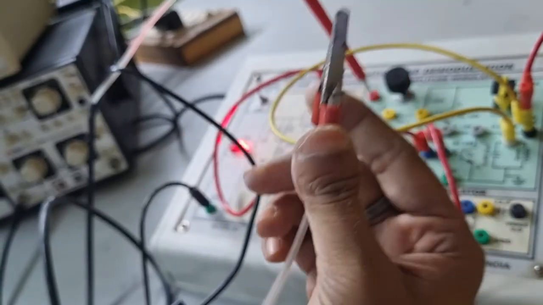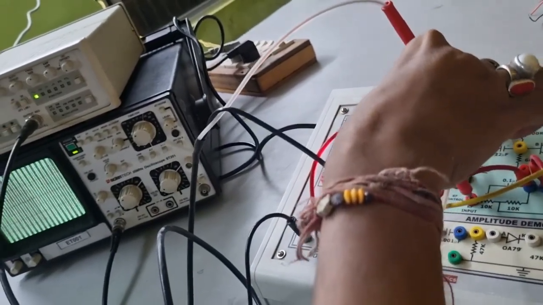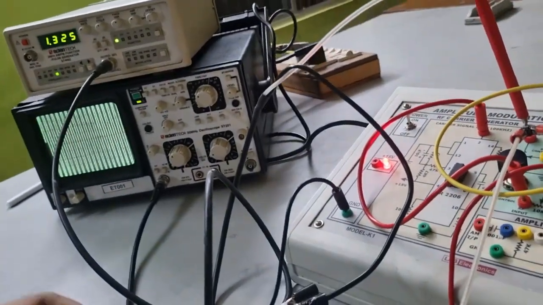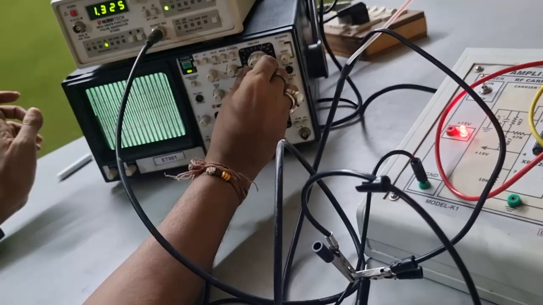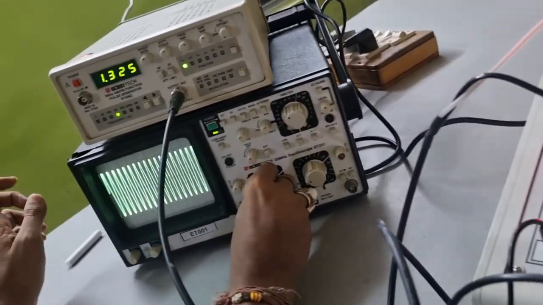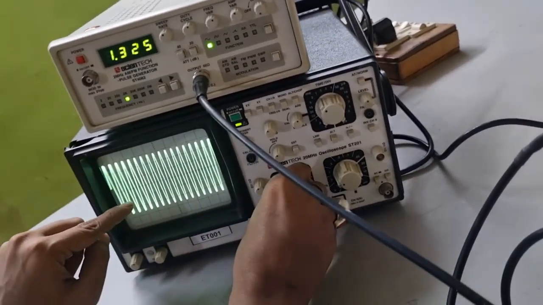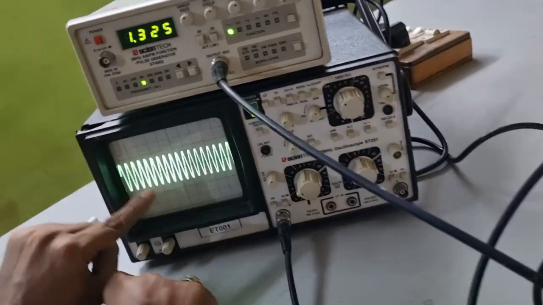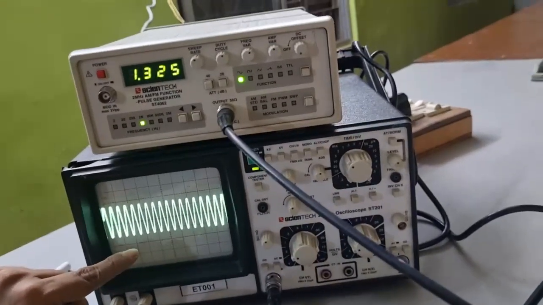This is your positive terminal and this is your negative terminal. Now we will reduce the time per division, and you will see this is your audio frequency signal.